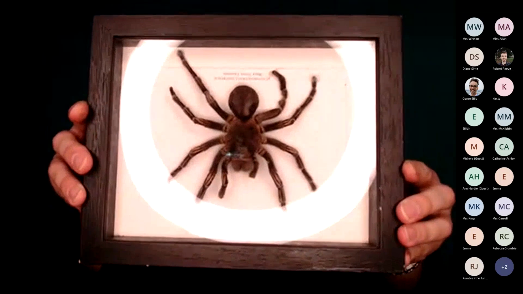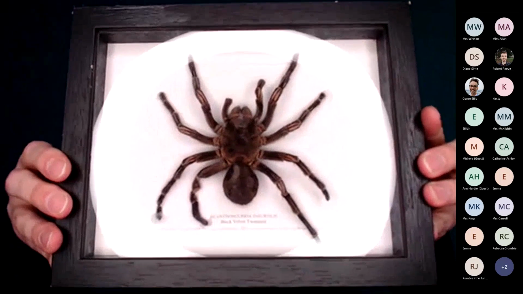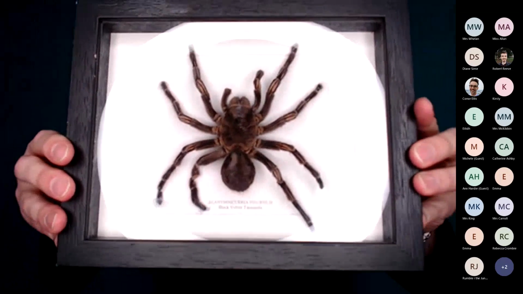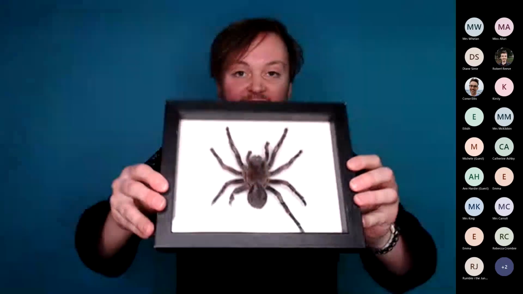tarantulas. Here, I'll hold it this way up. Here is a black velvet tarantula. My brain always wants me to call it a red velvet tarantula, and that's not right at all. This is a black velvet tarantula, a little bit like Tegan. Now, they might eat caterpillars, but they're probably not going to try and eat anyone like you or me. We are far too big for them to really bother with. So they're probably going to keep out of our way. And even if they did bite us, it would be about as painful as a bee sting, rather than anything more serious that would send you to hospital.